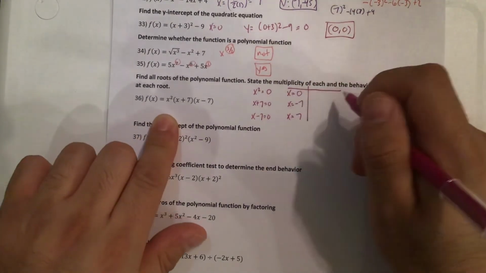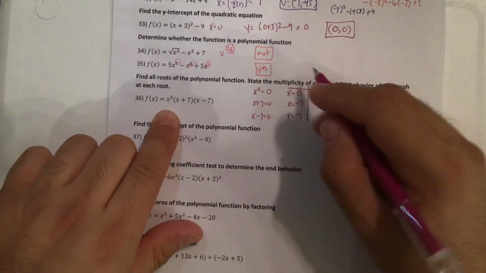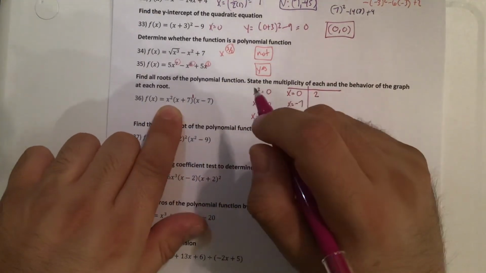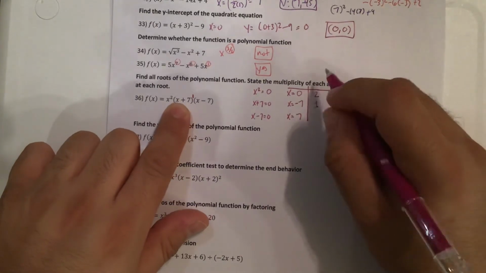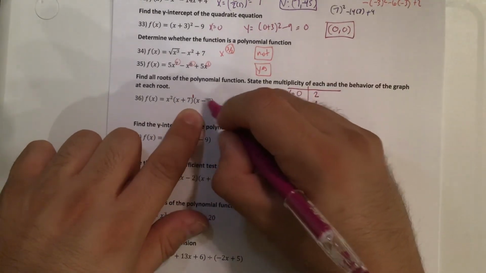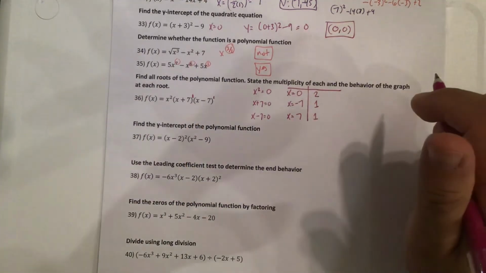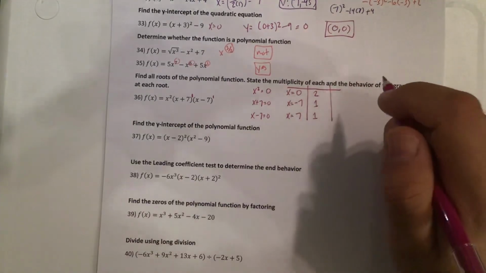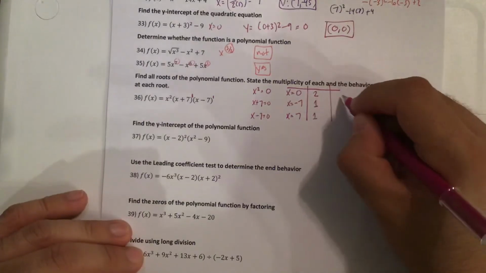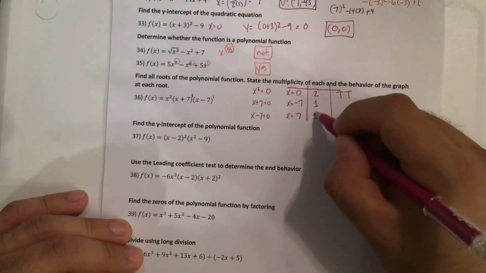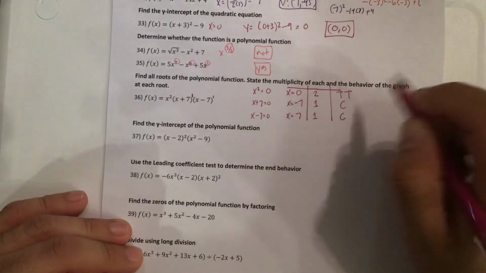For the multiplicity, we look at the power. So this one is x squared, which is 2. For negative 7, there is no power on the x or on the outside, so we assume it to be 1. And x minus 7, we have a power of 1 there and 1 there, so the multiplicity is 1. Now, if your multiplicity is even, like the 2, it's going to touch the graph and turn at that x value. If it's odd, like the next ones are both 1s, it's going to cross the x-axis.